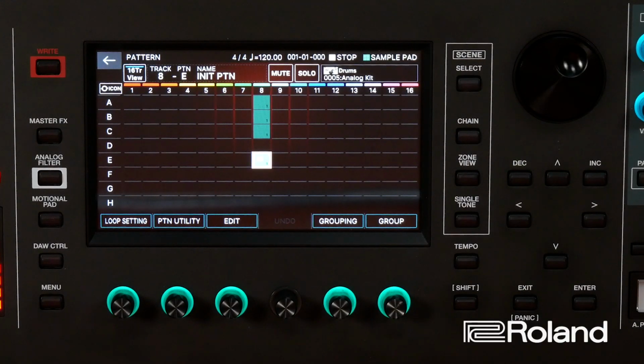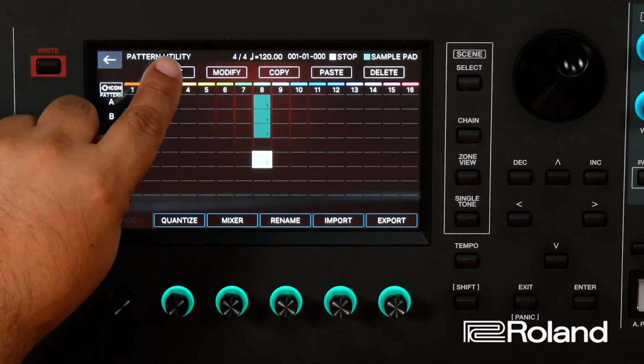Now we have that how we want it, but maybe we want to do a little bit more editing. In the last video, we showed how to edit a little bit by selecting or deselecting notes or steps using TR-Rec. Here's another way we can edit this drum. I'm going to go into Pattern Utility, just press it right here, and press Edit here at the top.